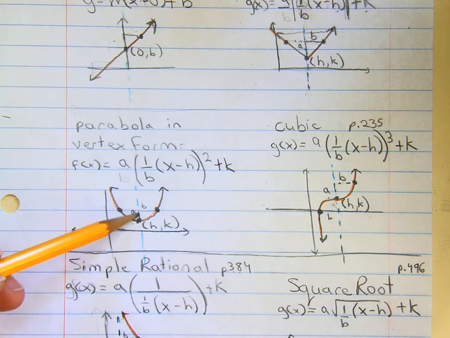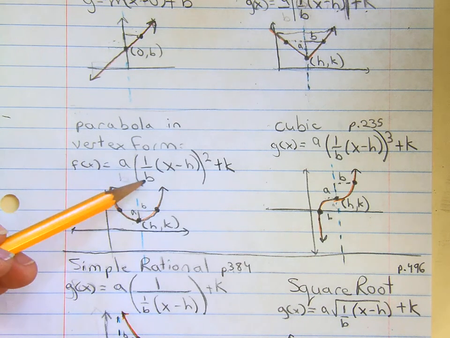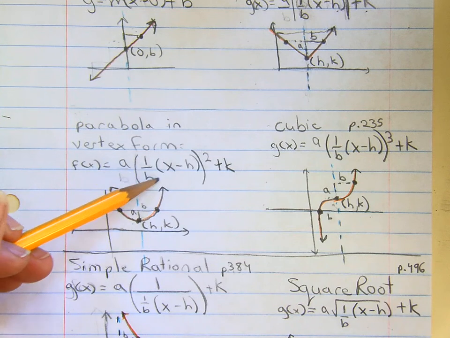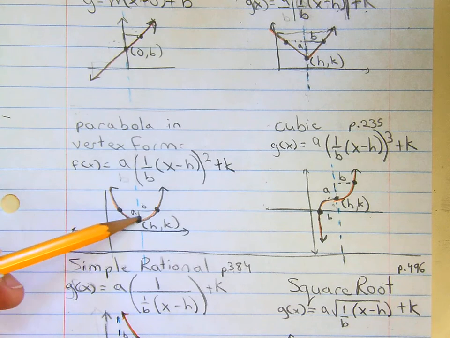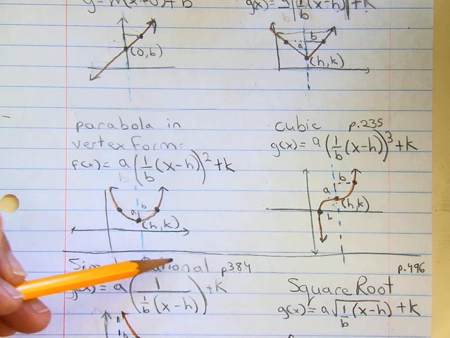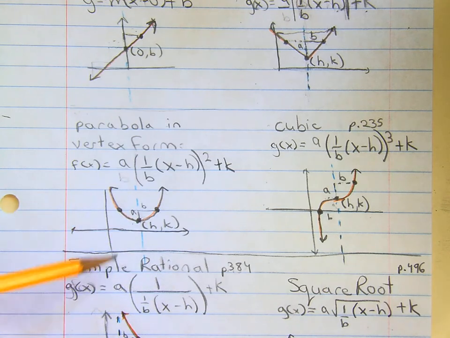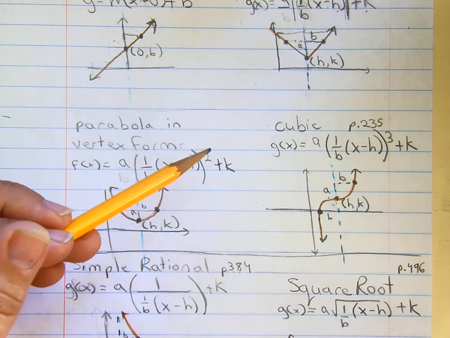And that's composed from my rise, which is my A, over my run, which is my B, to get my next point in either direction. And then the parabola is a curve going up if your A is positive, down if your slope is negative. And your vertex is again composed of your H and your K.